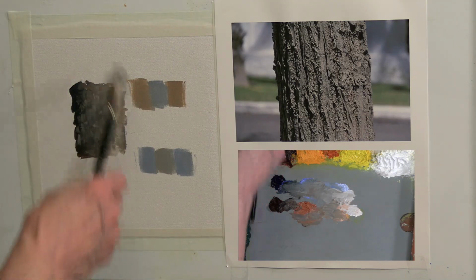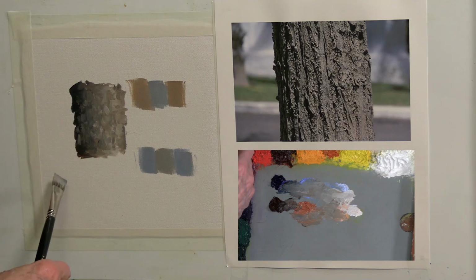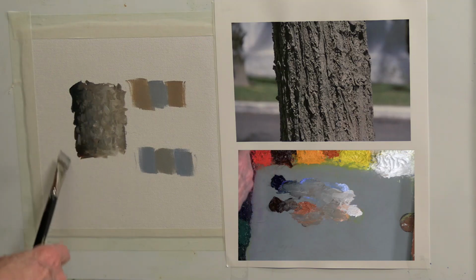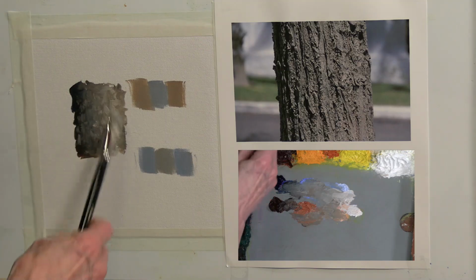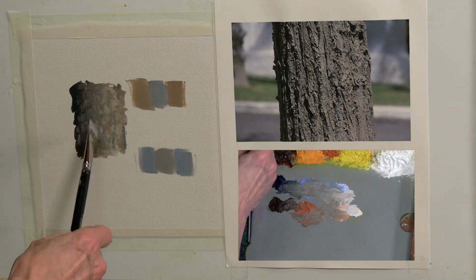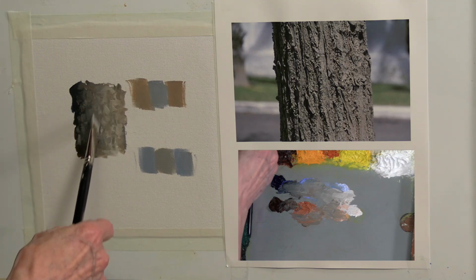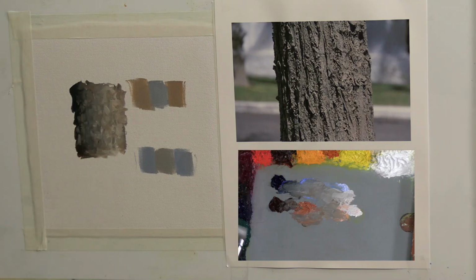Of course, when I put that in an environment, if I put it in a warmer environment, it's going to look cooler. If I put it in a cooler environment, it's going to look warmer. But just doing these little individual studies where you're not trying to put it in an environment will help you a whole lot understand, get the comprehension of the difference between warm and cool and what they can do to each other.